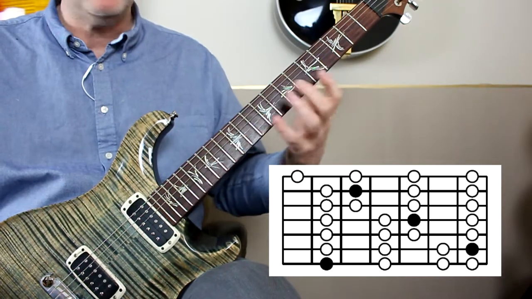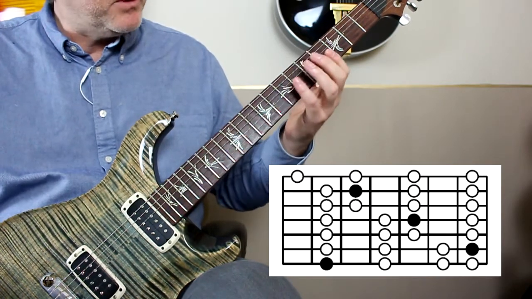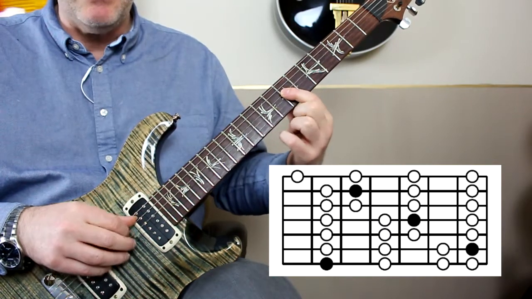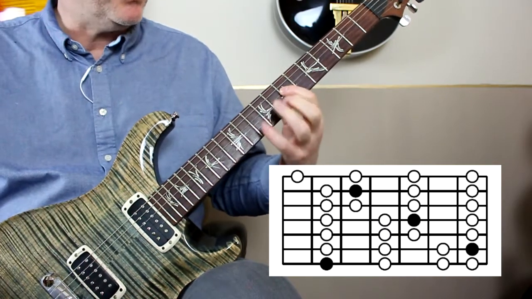Now what about starting from a different note? What about if I was playing a guitar, I want to play in A major, I want to make that the root note of my A major scale.